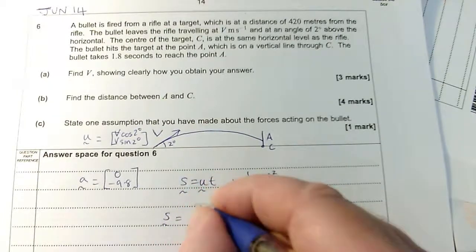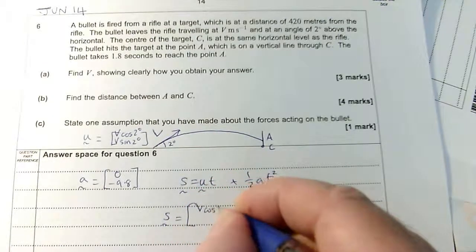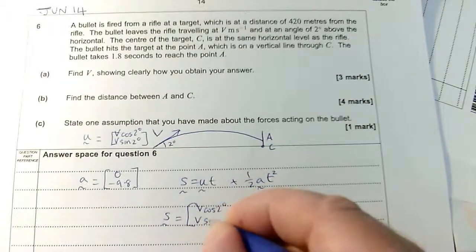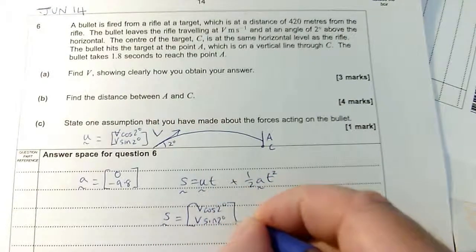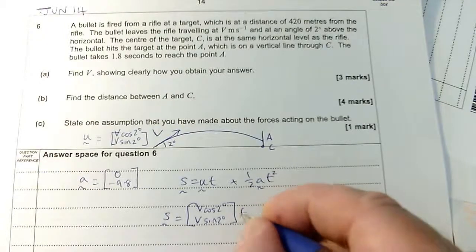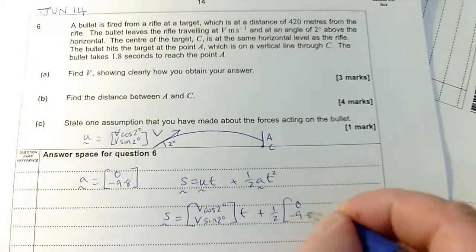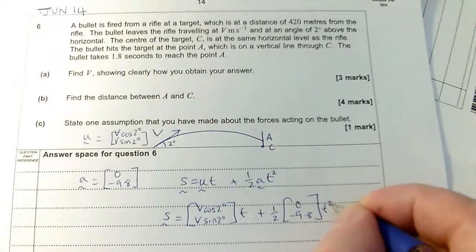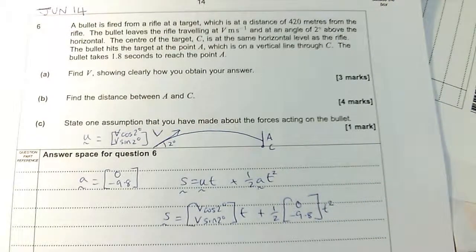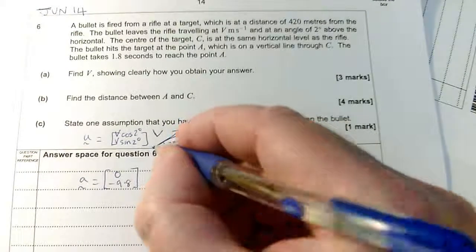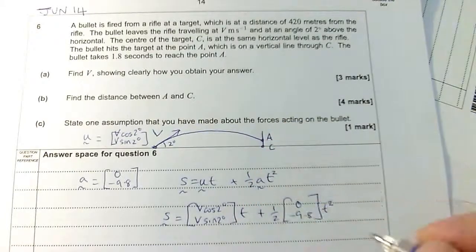So s equals u, which is v cos of 2 degrees, v sine of 2 degrees. That's my u times t plus a half times 0 minus 9.8 times t squared. But I think I'm going to be using t equals 1.8 throughout, because I'm only interested in here and here. The point about putting t in is it allows you to do several parts of the question about different points on the path, which I don't think is going to be needed here.